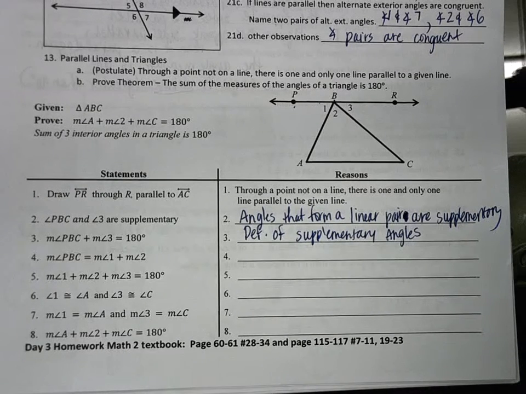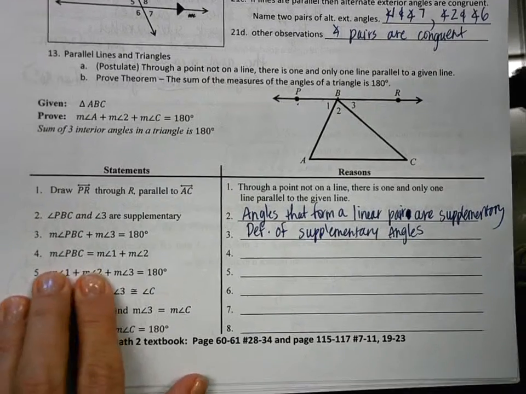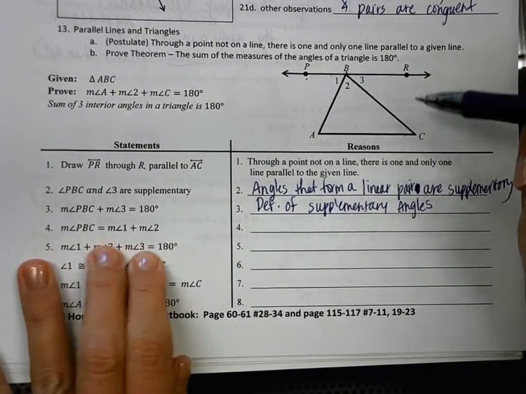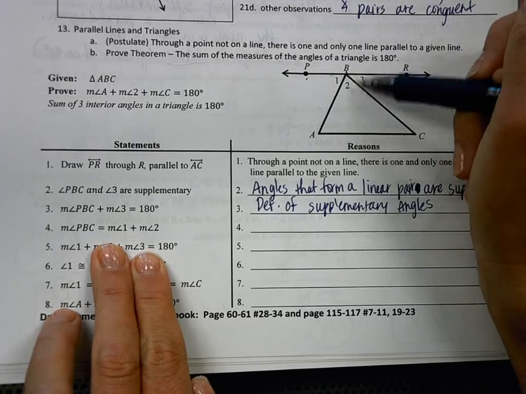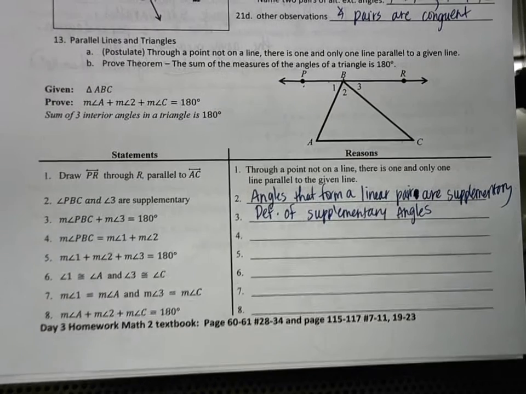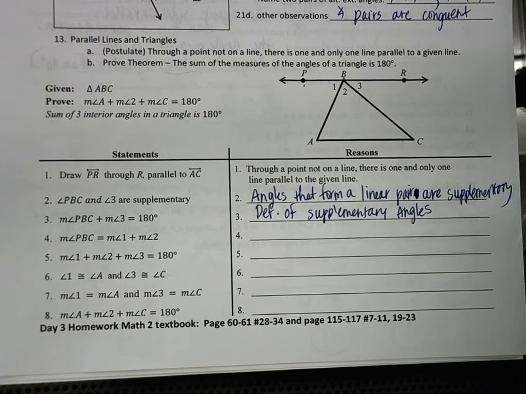So on 4, it says measure angle PBC, so here's P to B to C, is actually equal to the measure of angle 1 plus the measure of angle 2. So going back and looking, what are they talking about there? So go back to your vocabulary words. On the first page, Math 2 vocabulary. We're talking about angles.